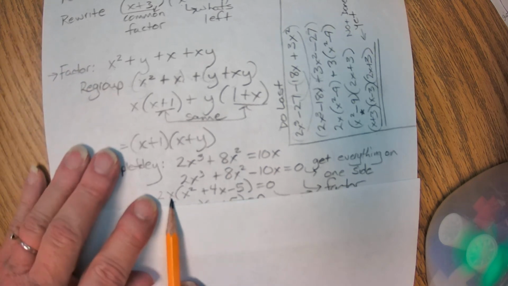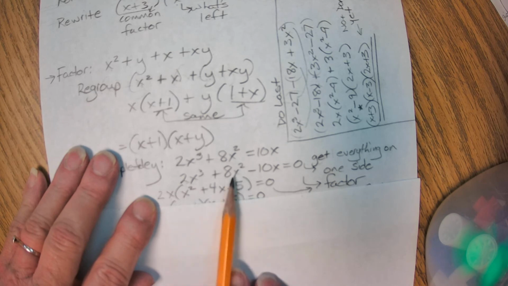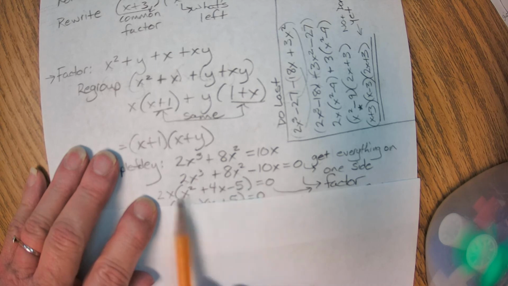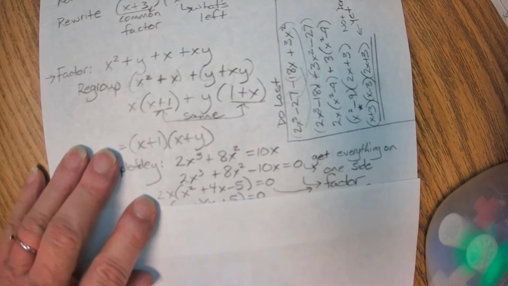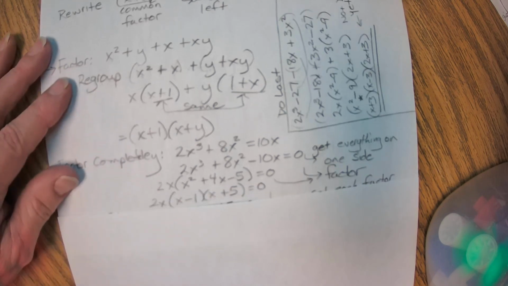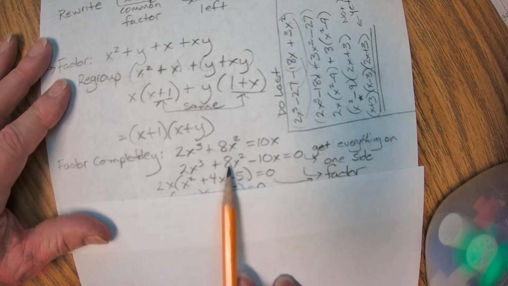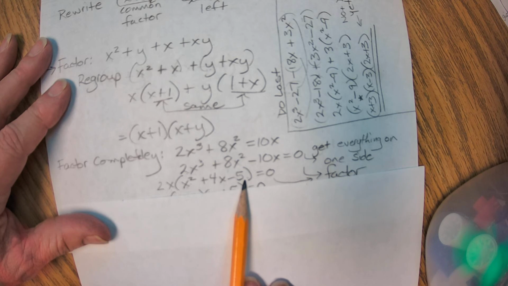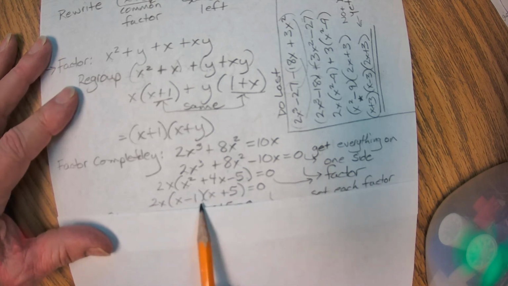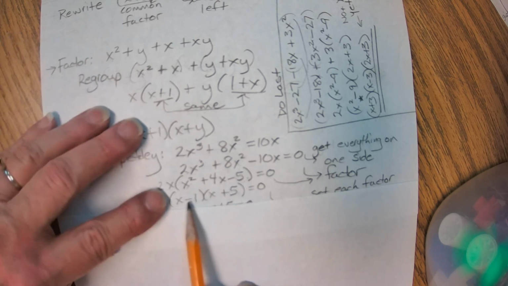When I do that, 2x cubed divided by 2x is x squared. 8x squared divided by 2x is 4x. And negative 10x divided by 2x is negative 5. Okay, well, you'd think you're done right now, right? You are not. Because I can factor this trinomial. Remember that 5 is a prime number. The only way it's going to factor is 1 times 5. So I just tried x minus 1 times x plus 5.